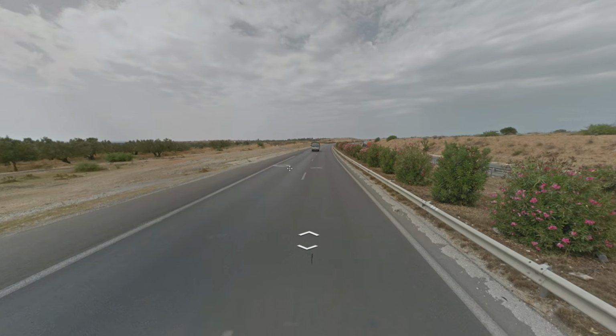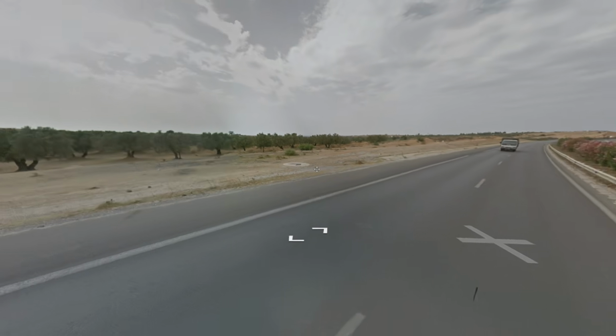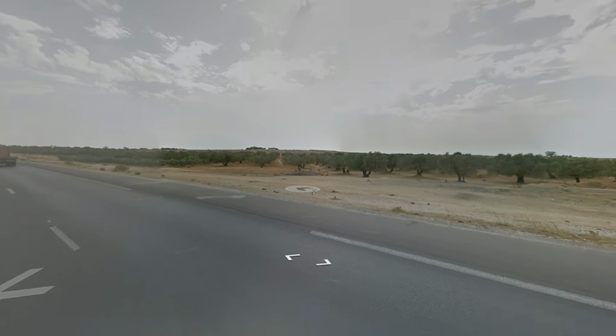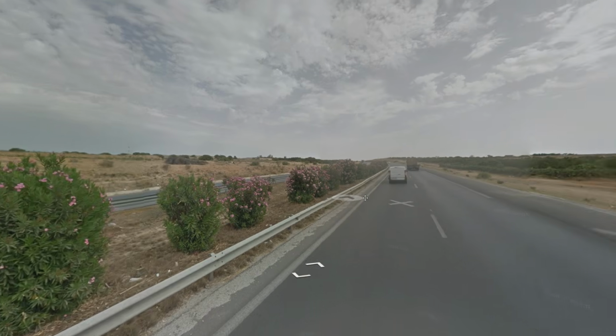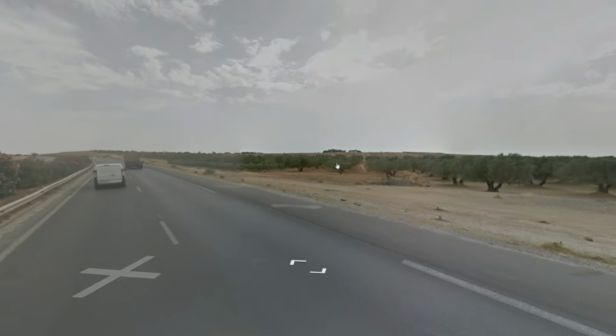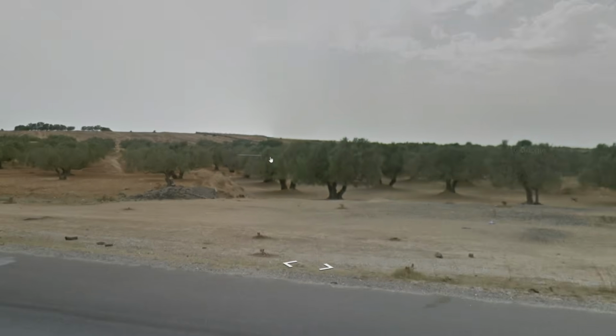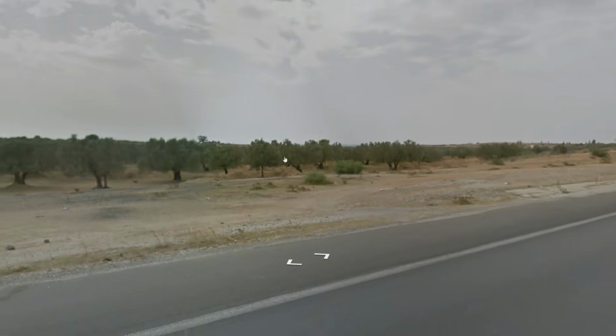Now, although Tunisia is a Mediterranean country, it seems to be a bit drier than others, especially the more south you go. But even in the northernmost part of Tunisia, it's definitely not overly lush anywhere, and these olive trees are a great clue for Tunisia. These seem to be all over the place in the country.